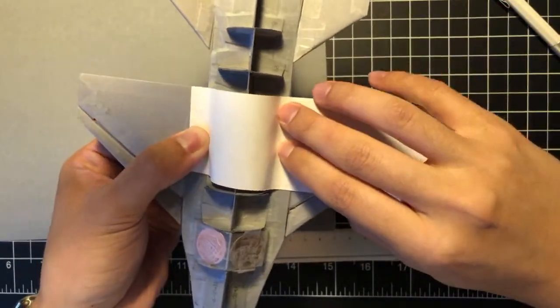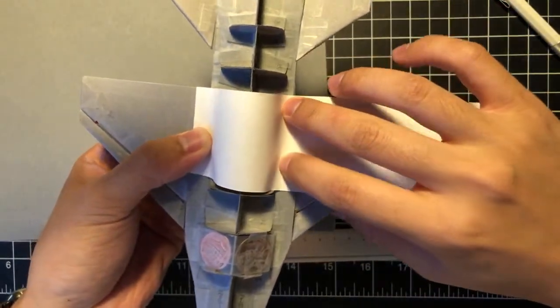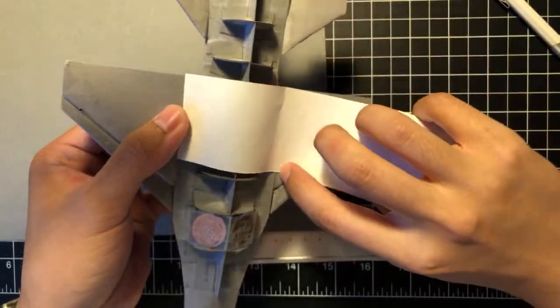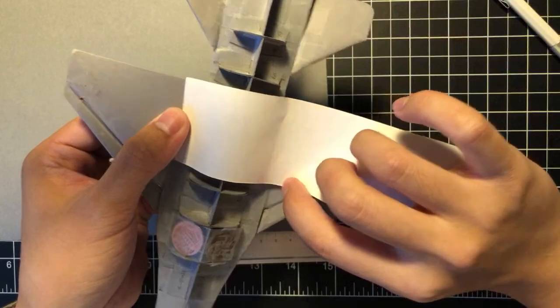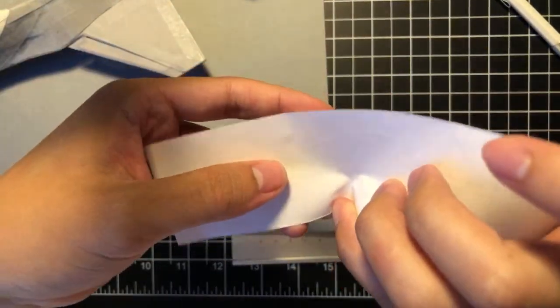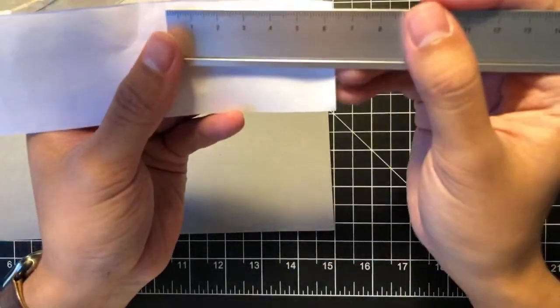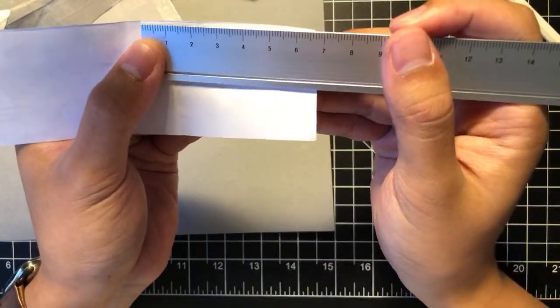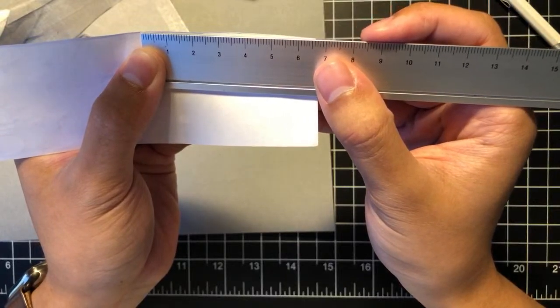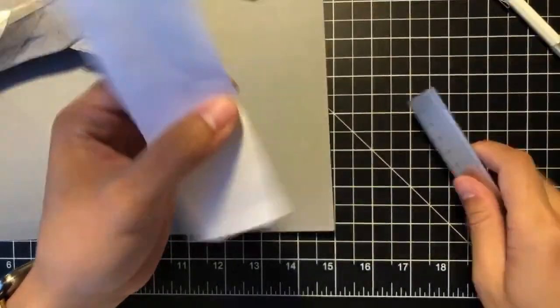It's gotta be tight integration right here. All right, just make that crease a little bit more obvious, and then measure this. This is about 6.5. All right, so 6.5 it is.